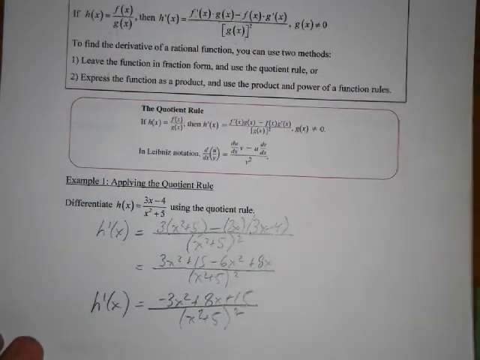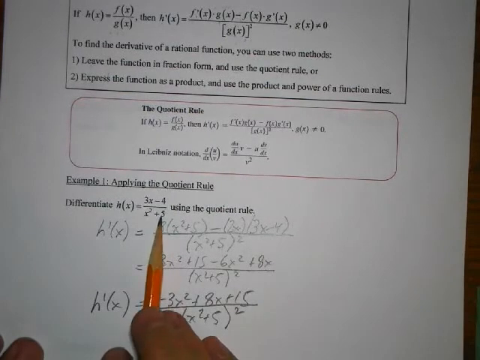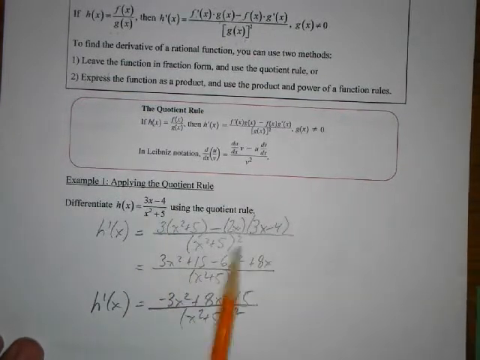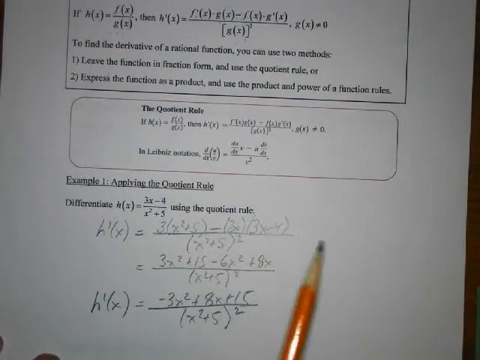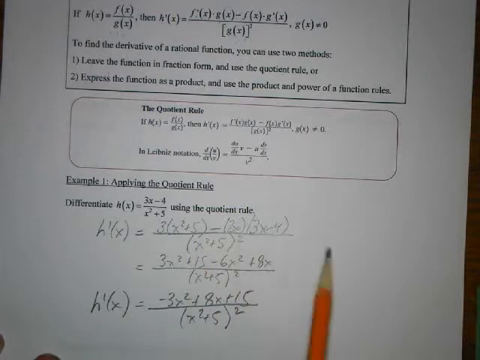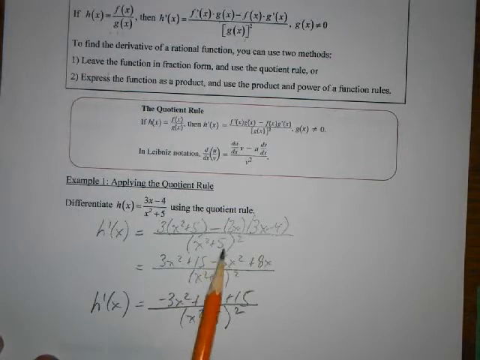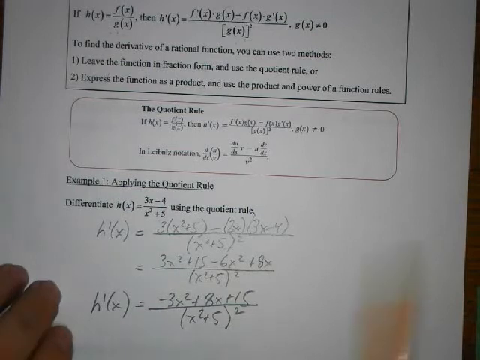So if you try doing this using the product rule, you'd see that the first step is quite easy, but then you get a couple of different expressions with different denominators. You've got to come up with a common denominator. I think one of the denominators would be x squared plus 5, and the other one would be (x squared plus 5) squared. So there's a lot more work to do if you do product rule.